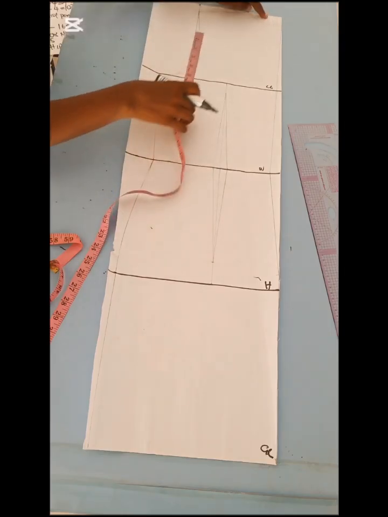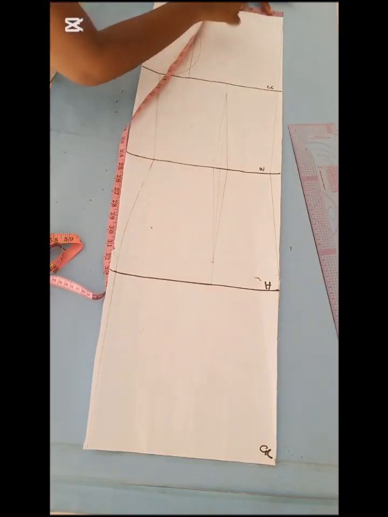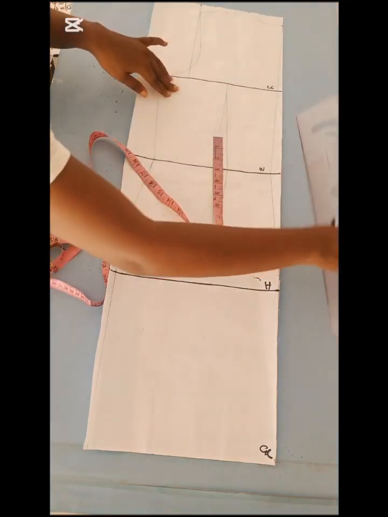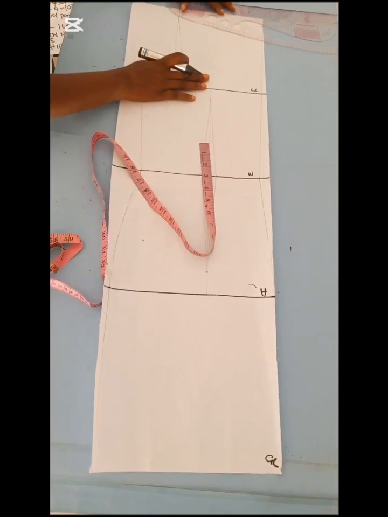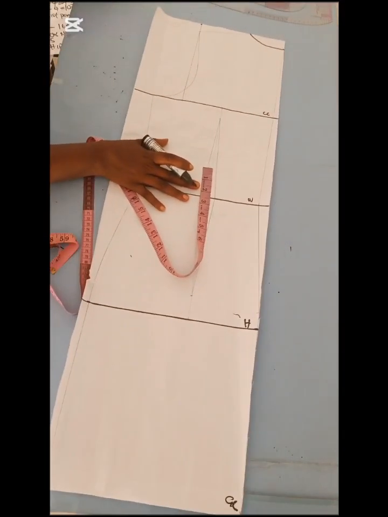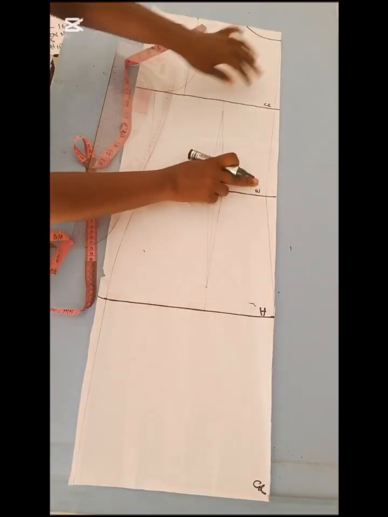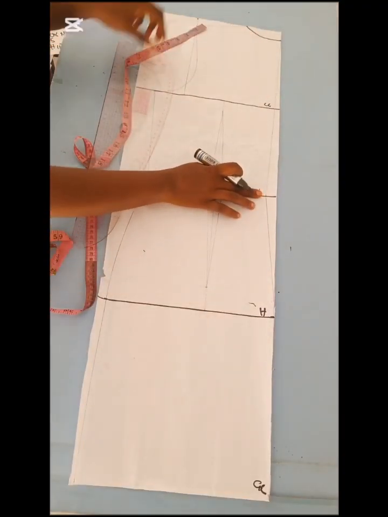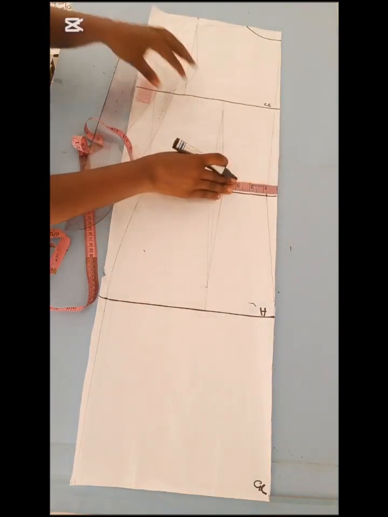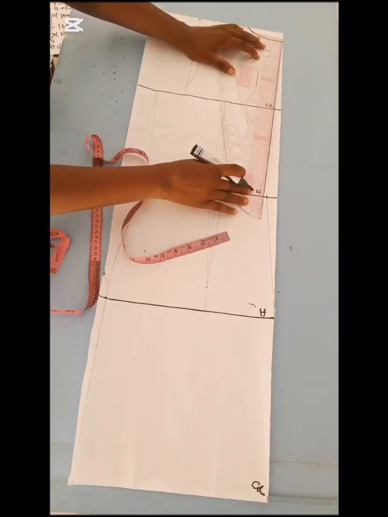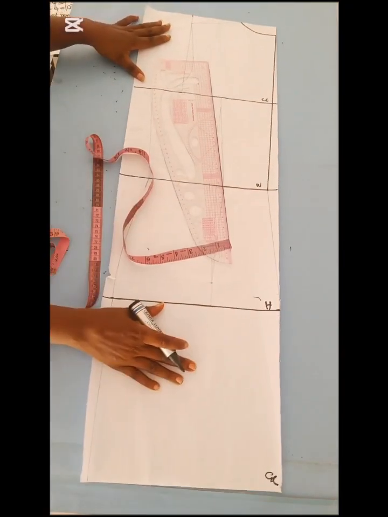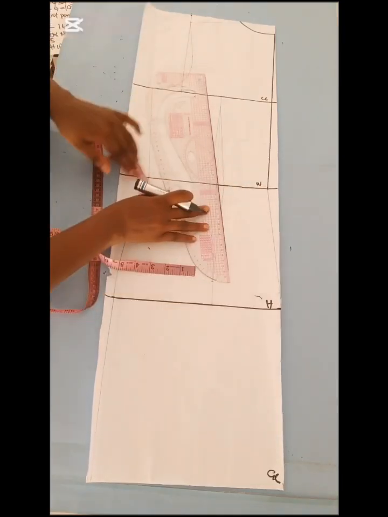Next we're going to take our neck width of 3 inches and our neck depth of 1 inch, and we're going to connect that with a curve like so. Okay, so for the tightening which controls the zipper bulge, we're going to do 1 inch from the waist, and we'll connect that to the neck depth like so, and also down to the hip line.